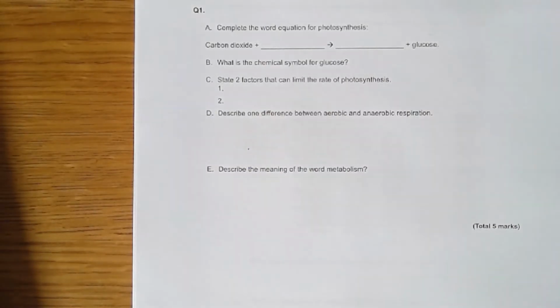Here are some easy factual questions about photosynthesis and respiration. Pause the video here, have a go, and then watch the rest of the video to understand the answers and how to easily get there.